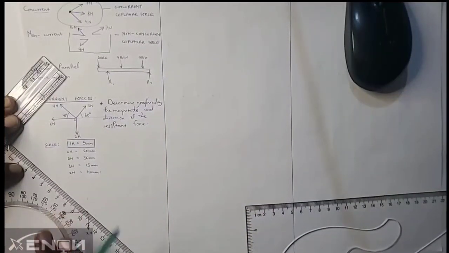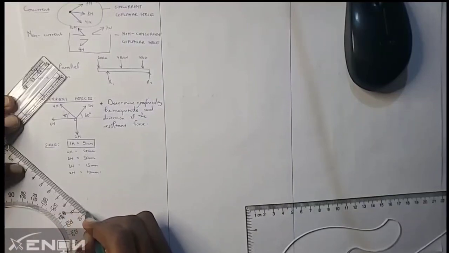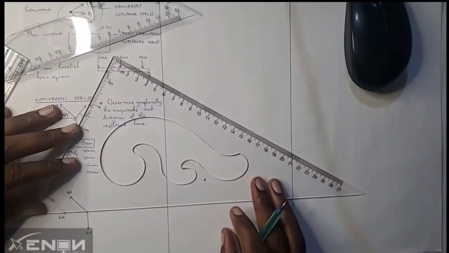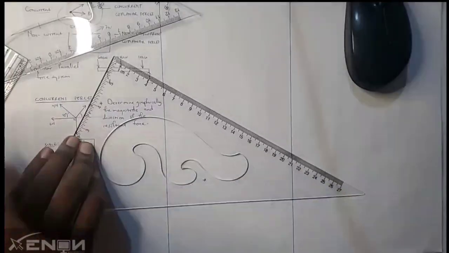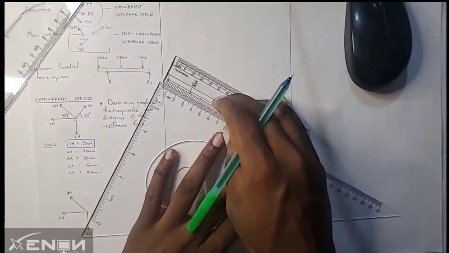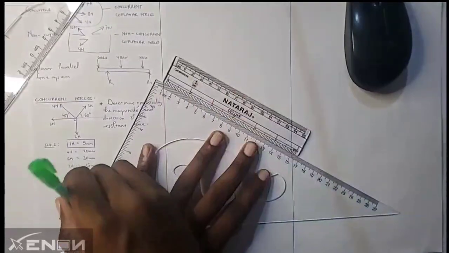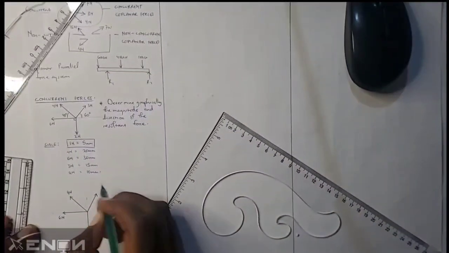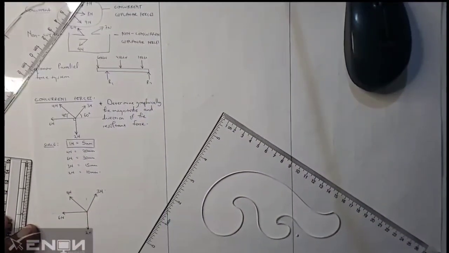We are drawing what we call the Bow's notation. So 45 there. This is 4 newtons. And finally 60. So let us put 60 there. So 60, and this is 3 newtons.